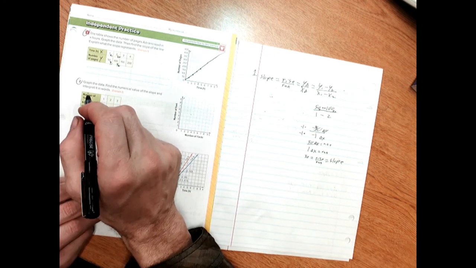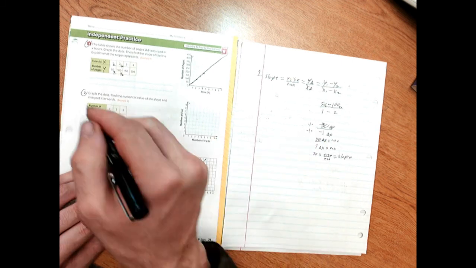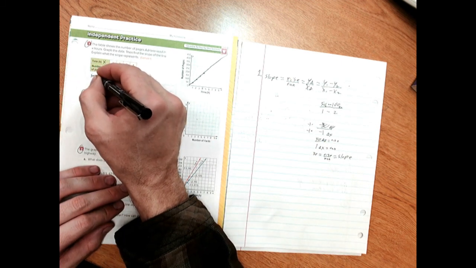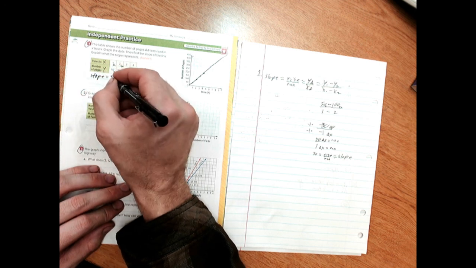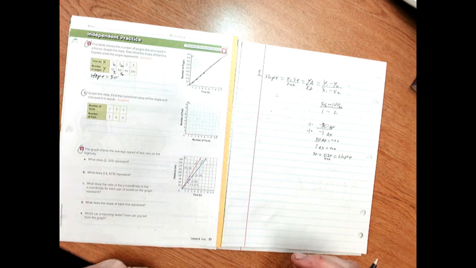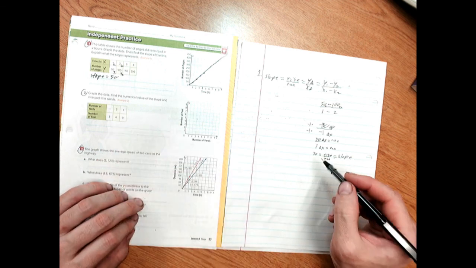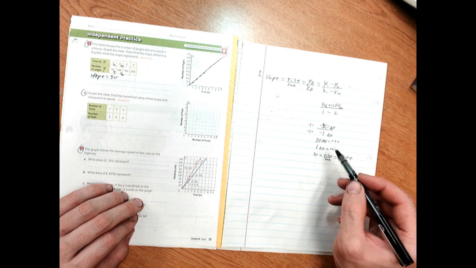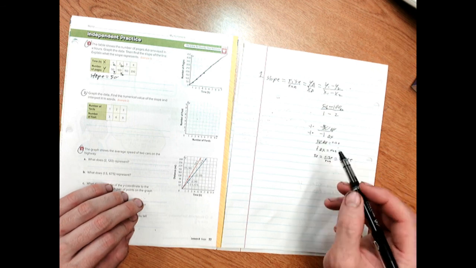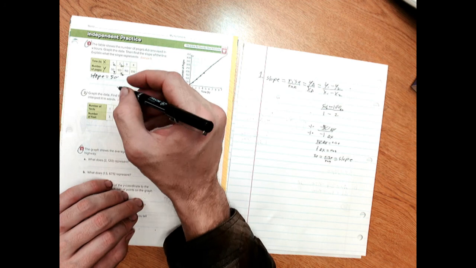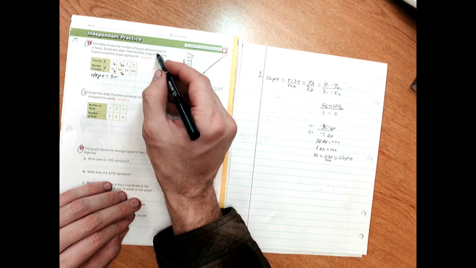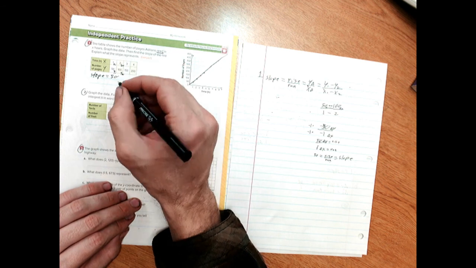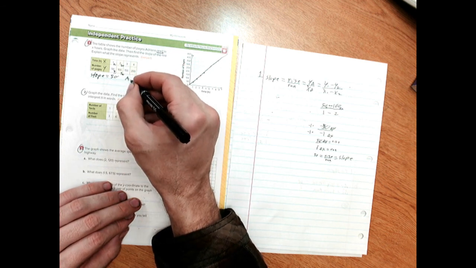Okay, find the slope of the line. Slope equals 50. What does that represent? Well, every time we add 1 hour, we add 50 pages. So, what are we doing with these pages? We are reading them.